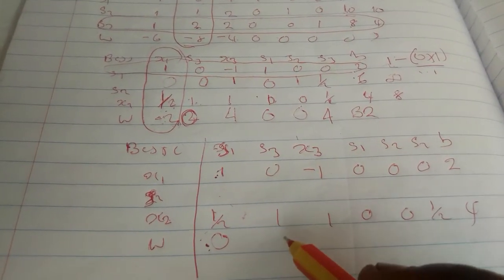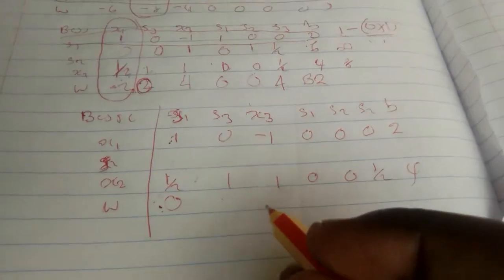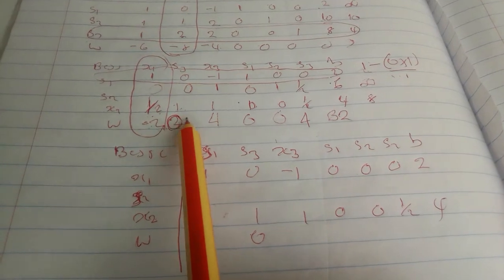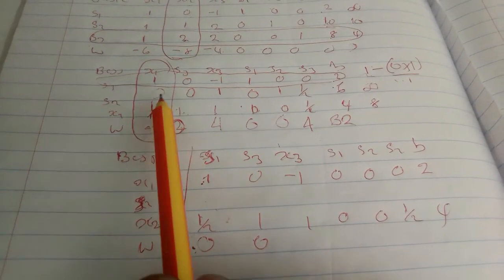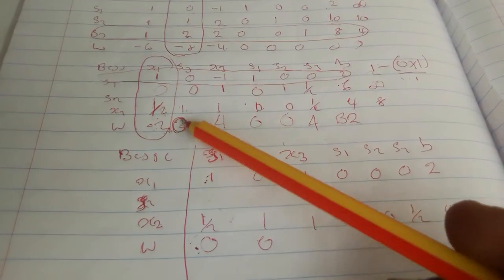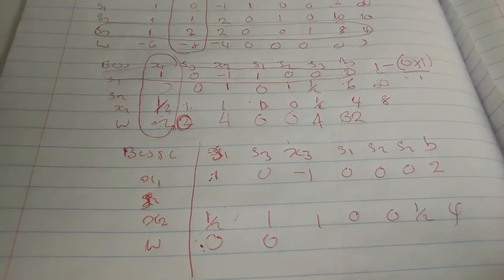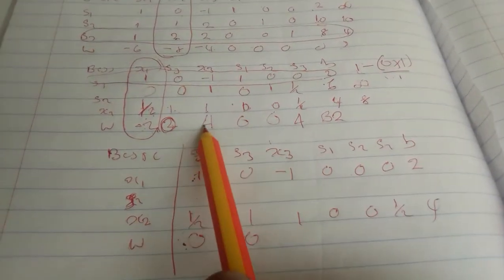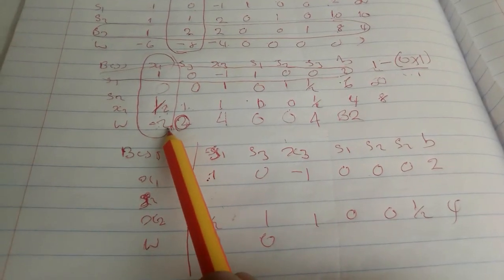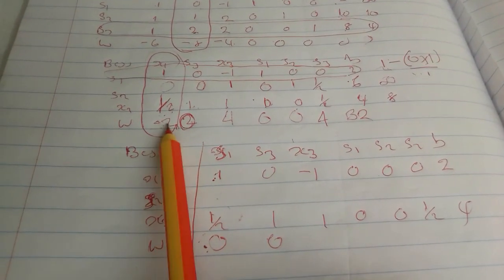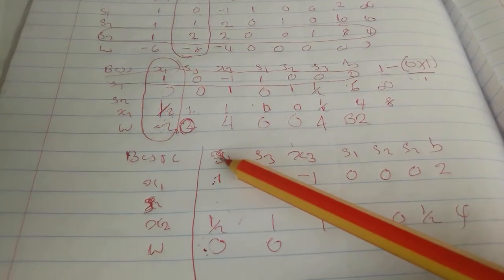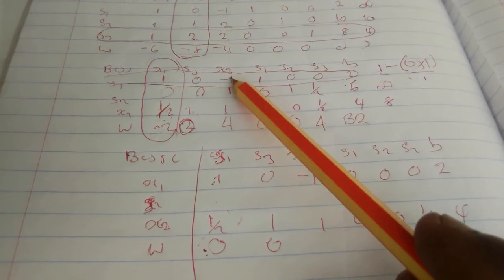So here we get 0, because 0 minus 2 times 1, then so we get 0. We continue: 4 minus this one times 1 divided by this one, so you get negative.